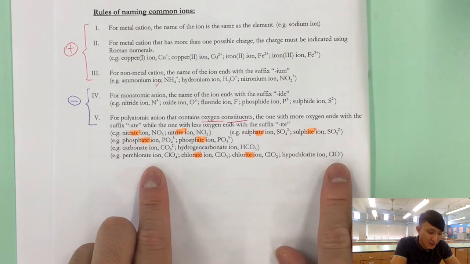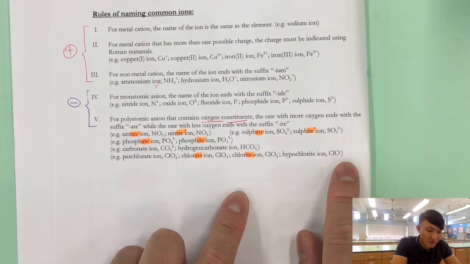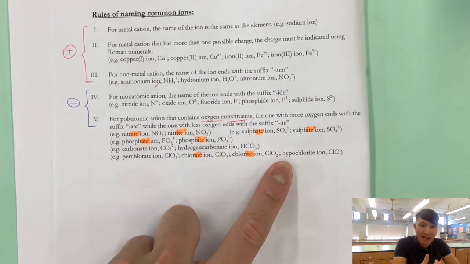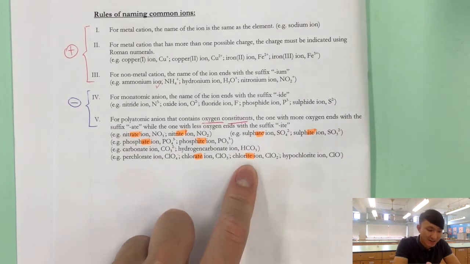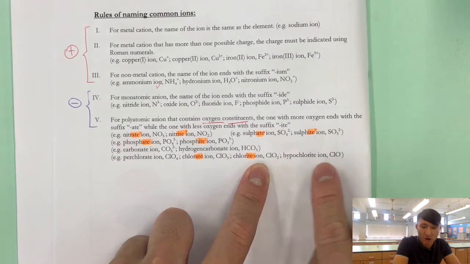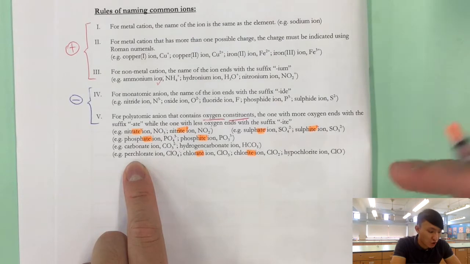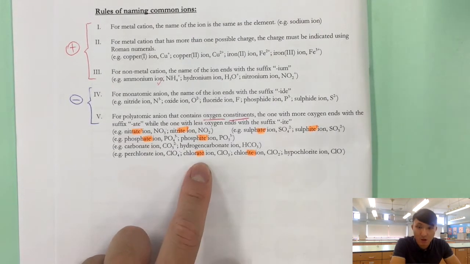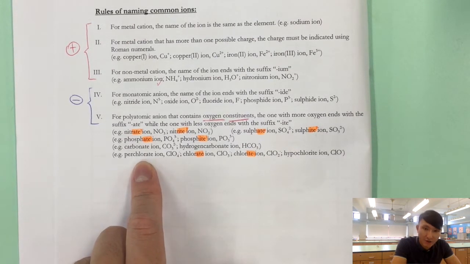We have ClO minus and we have ClO4 minus. So for ClO minus, we call it hypochlorite ion. Hypo means less. So that means this one is even lesser than chlorite ion. So that's why it is called hypochlorite ion. And perchlorate, per means too much. So perchlorate ion contains even more oxygen than chlorate ion. So that's why it is called perchlorate ion. Okay?